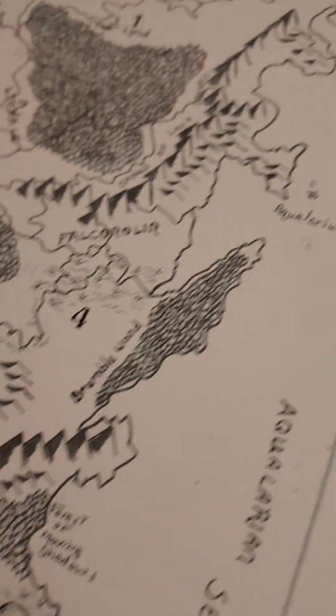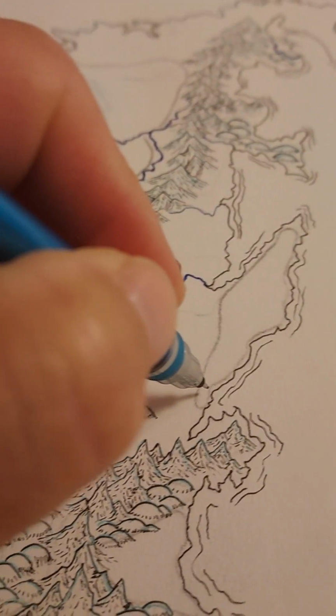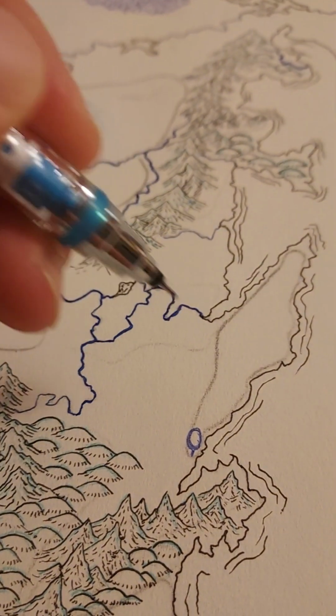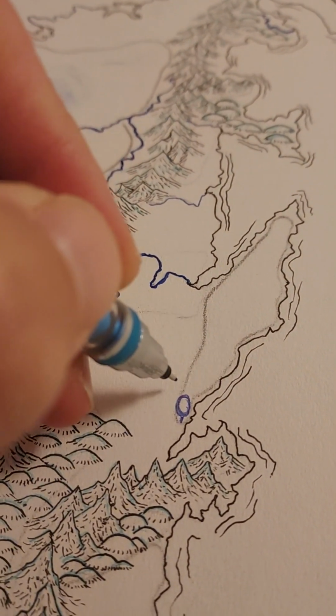We are going to go to the Bramblewood. Yes. We're going to start right here with the Bramblewood. You see the original hand-drawn version of that. So here is what we are going to do. We're going to start here. There's a tree.